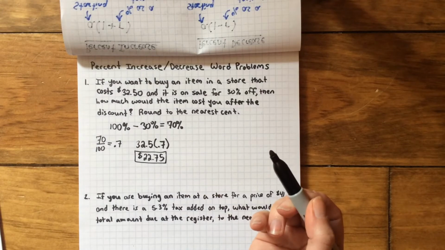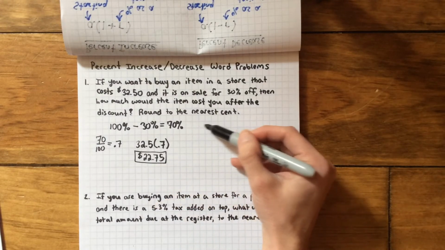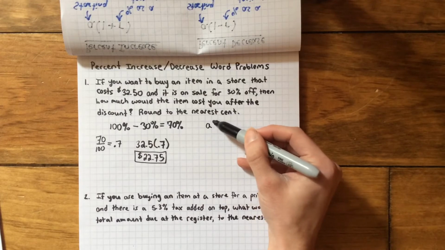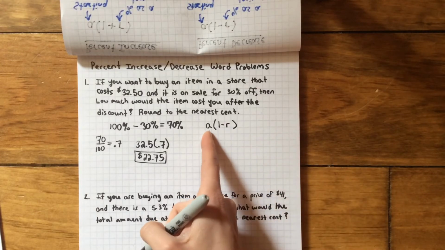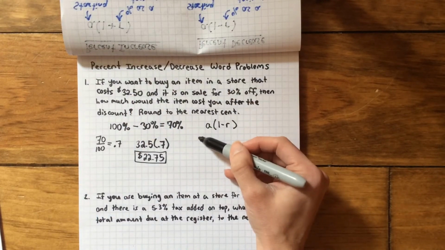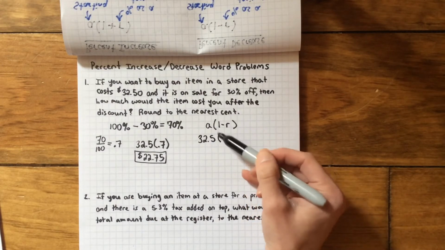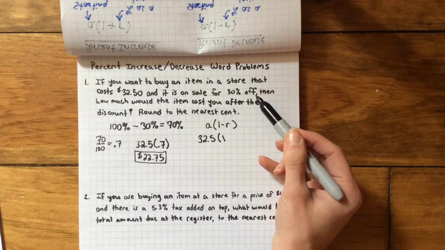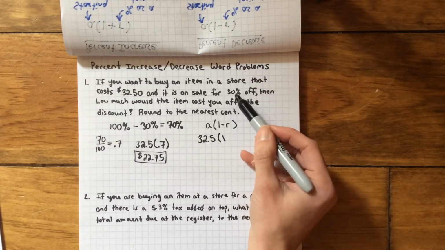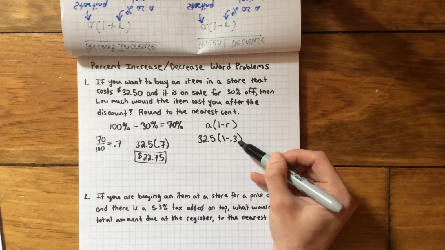Using the percent of increase or decrease formula from the previous section, you would have used A times the quantity of 1 minus R. A being the original cost, so A is our $32.50. And I use 1 minus because this is a decrease. Our percent as a decimal is 0.3.